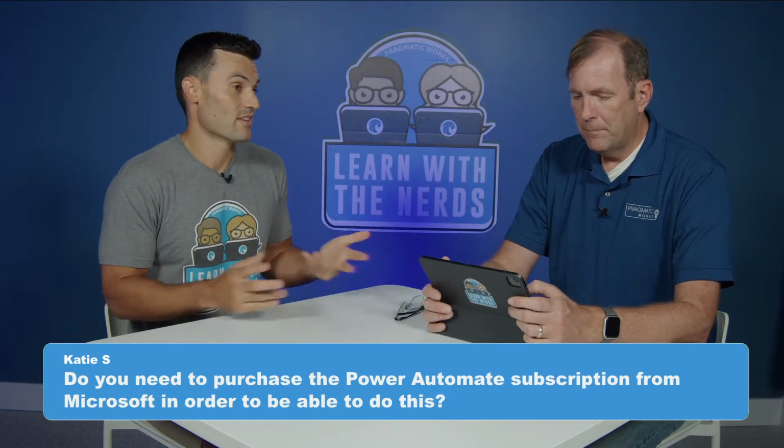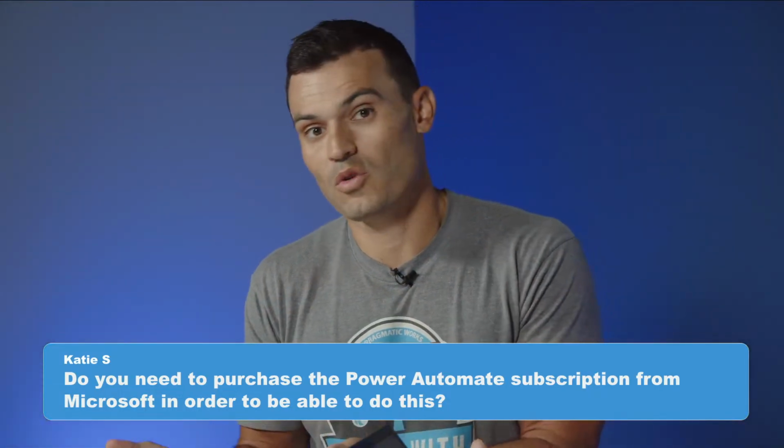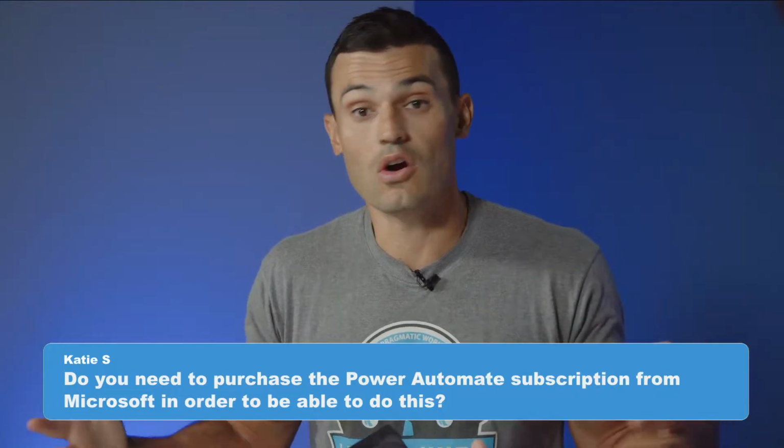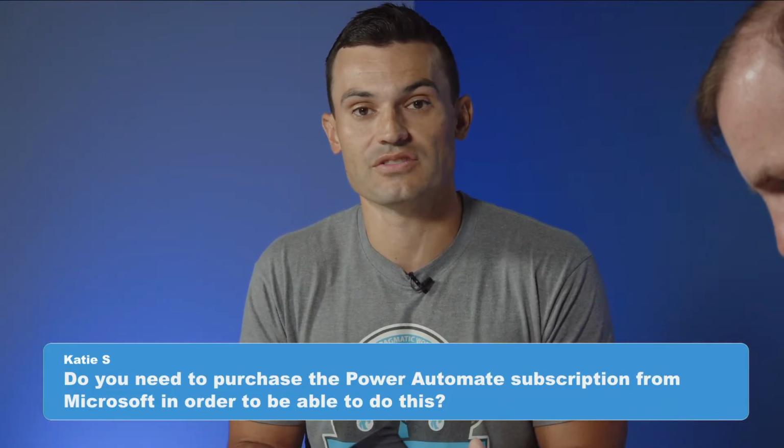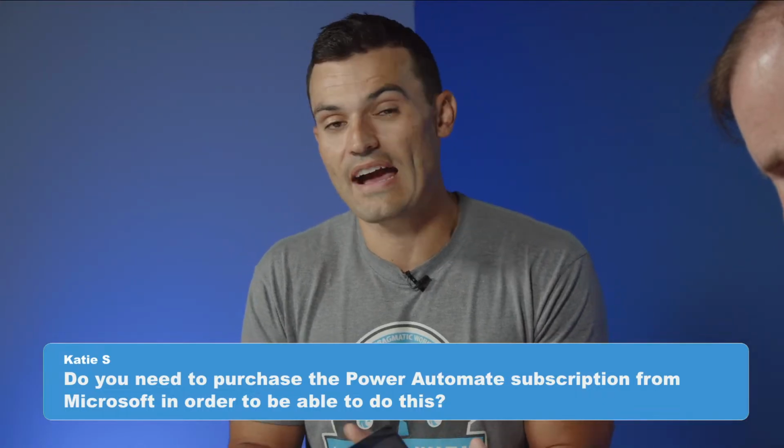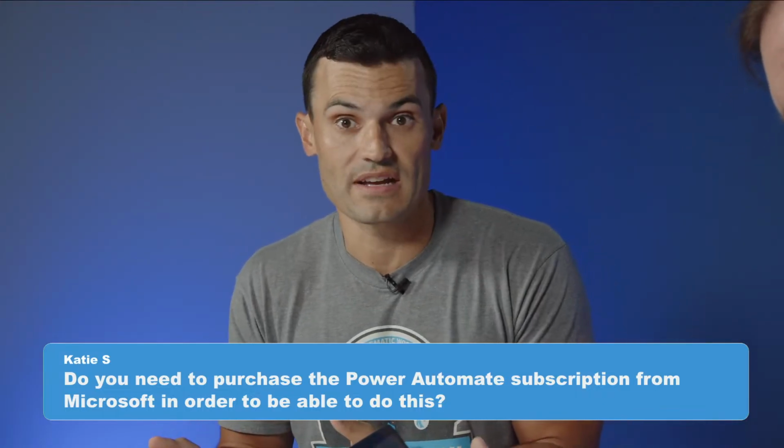No, you don't. And that's one of the other nice features about working with Copilot Studio: it has its own subscription license plan as its own independent technology. So you don't need to worry about having that Power Automate premium license, which is likely where the question is coming from, or the per user license.